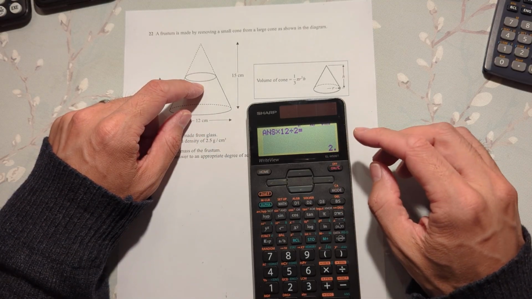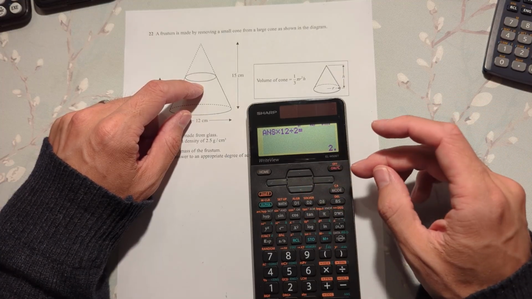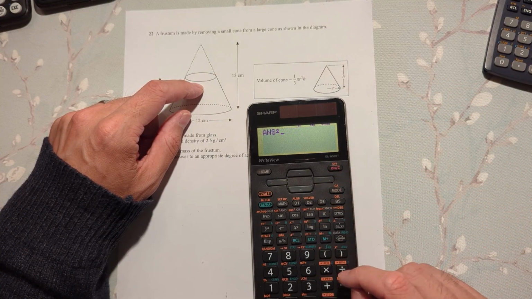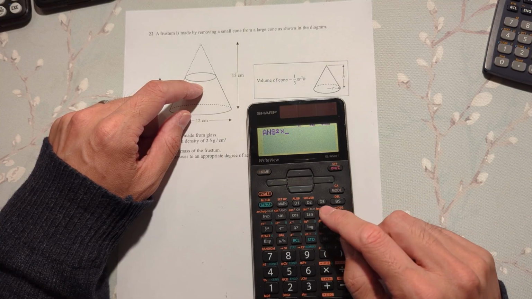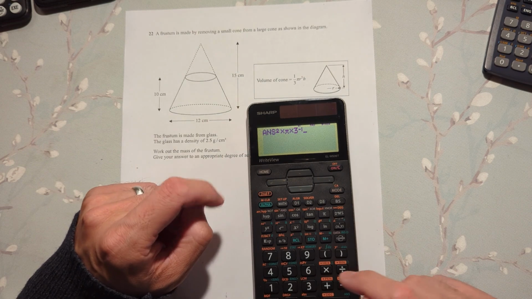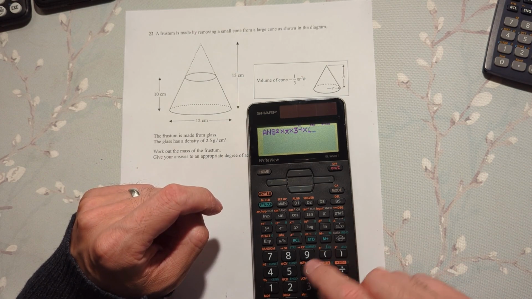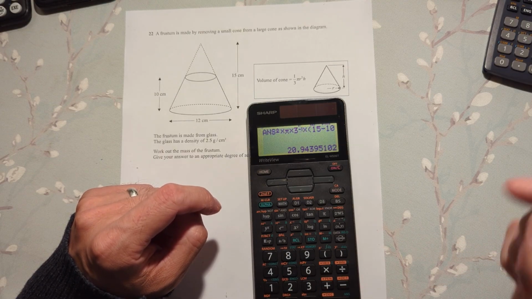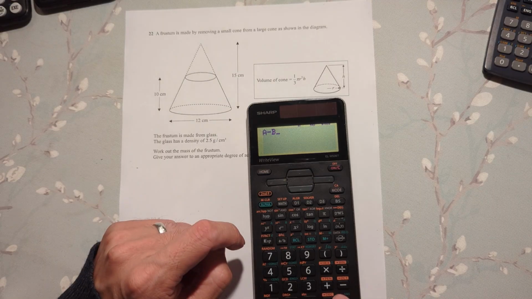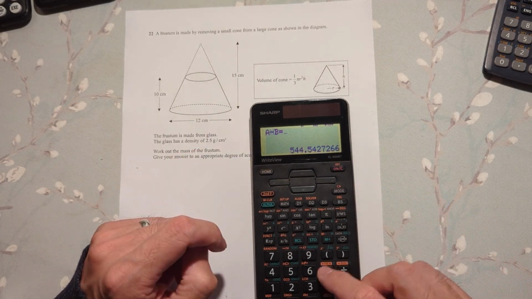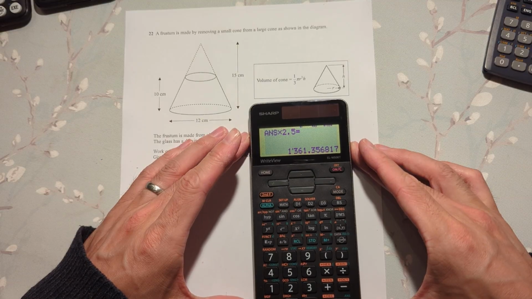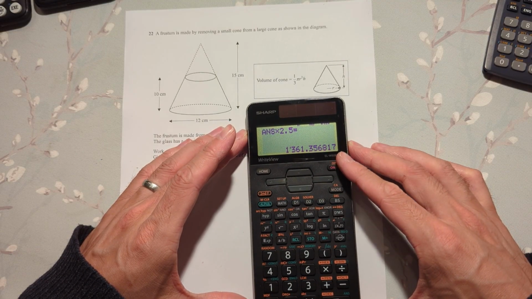Again, I'm using answer. I don't like using answer, and it's no different for this calculator than it is for the Casio. But 2 squared times pi times 1/3. We can do it like this if we like. And times it by the height, which is 15 minus 10. Store in B. Alpha A minus alpha B. And we've got our difference, times it by 2.5, and we've got our answer there. So yeah, I think that's really good actually.